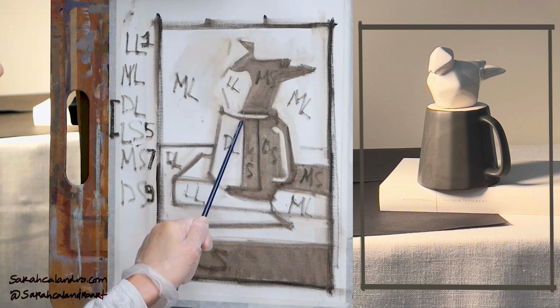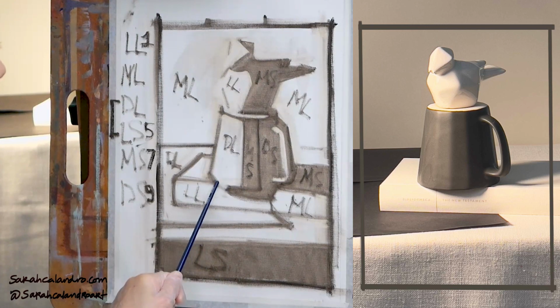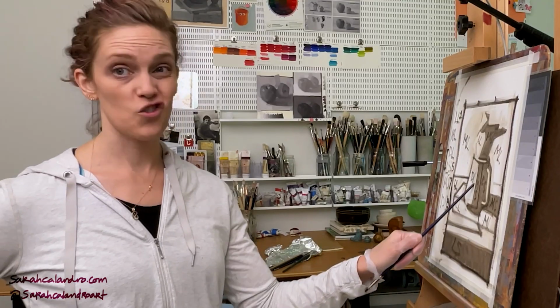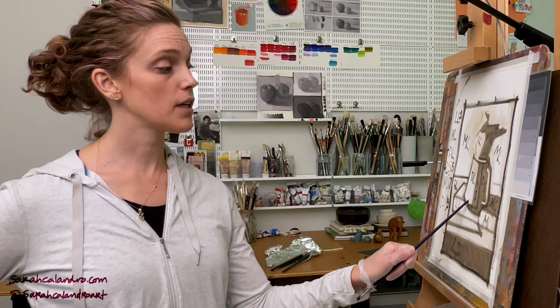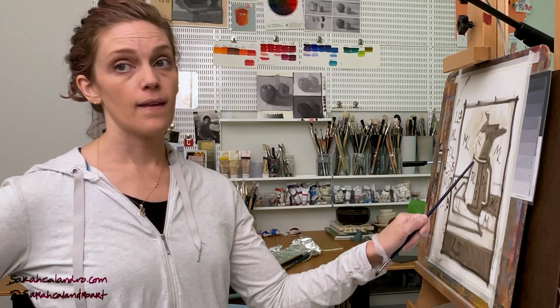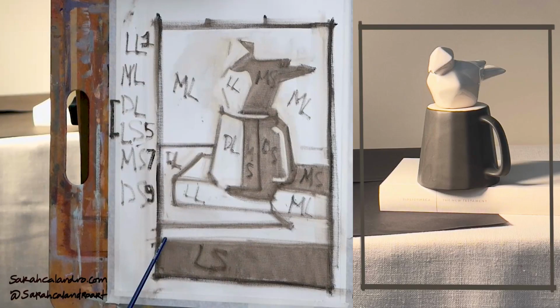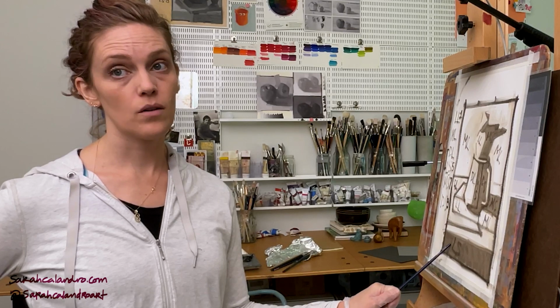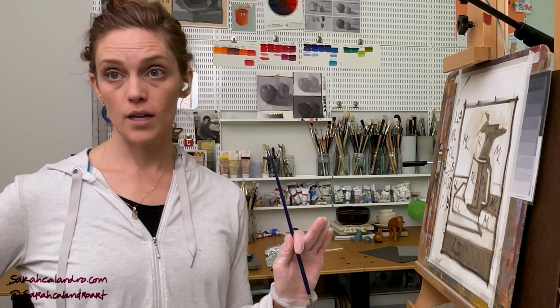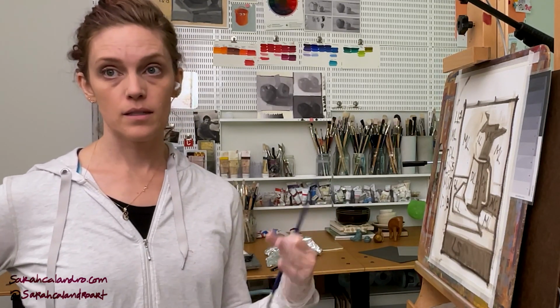I don't want to create the idea or confusion that this is in shadow. If this starts to feel like it's in shadow, then we have a problem. Same here. If I make this too dark, it could make it seem that this lightest shadow is in the light. I don't want that either. So we just have to pay attention and check these things as we go.